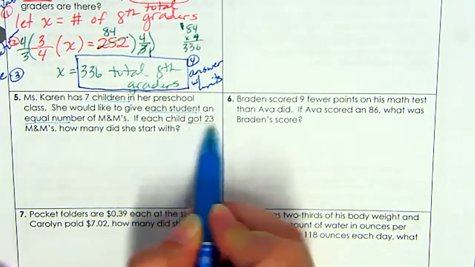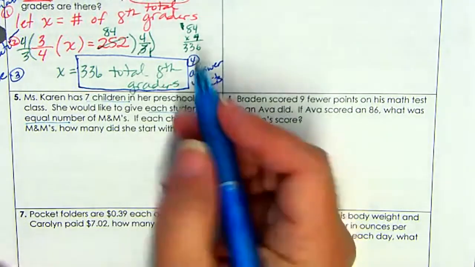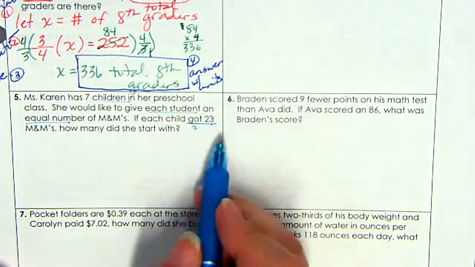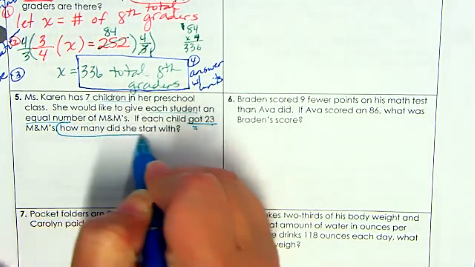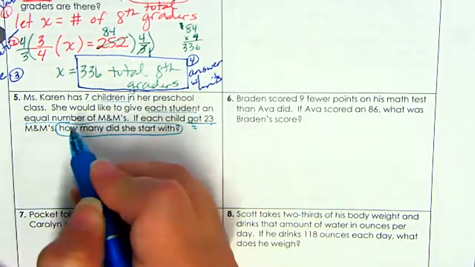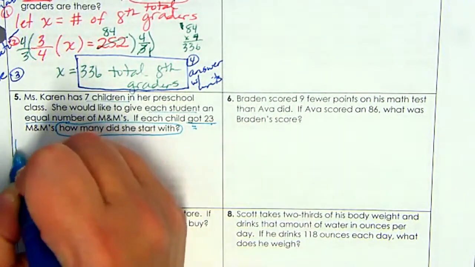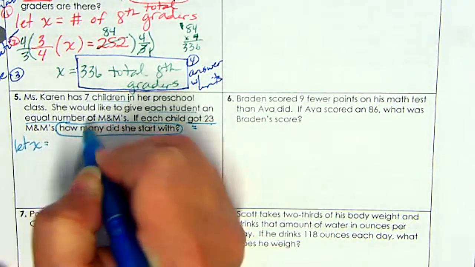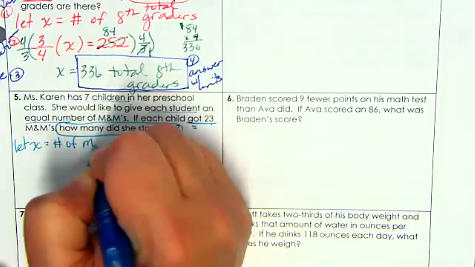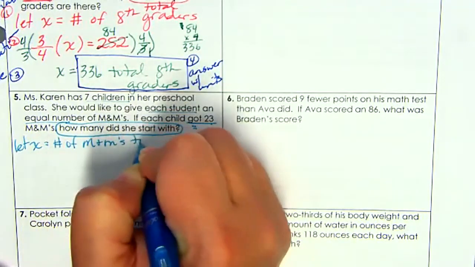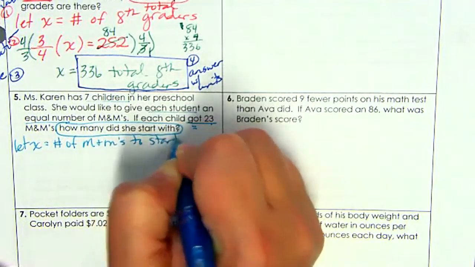If each child got, that means equals, 23 M&Ms. How many did she start with? So we want to know how many did she start with? So that's going to be my let statement. Let x equal number of M&Ms to start with.